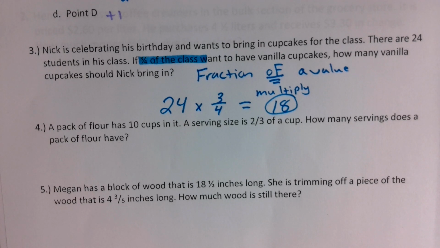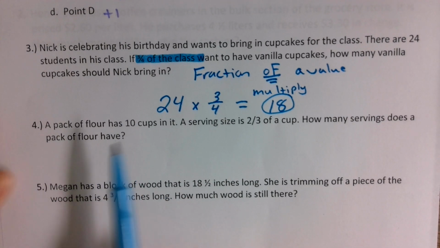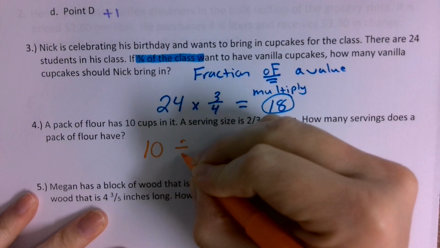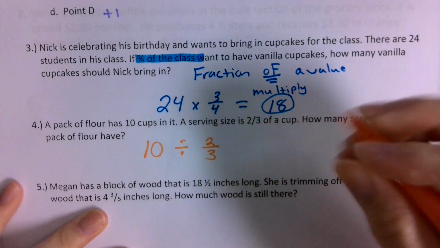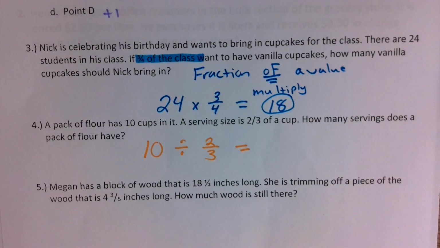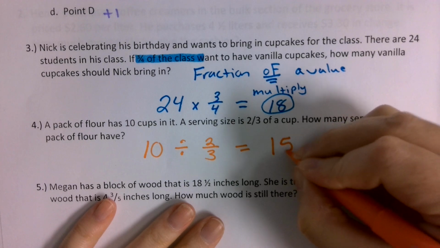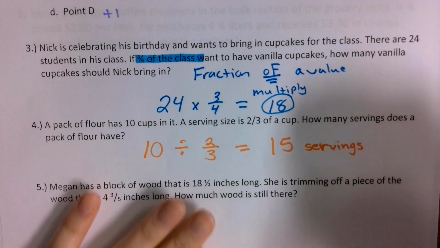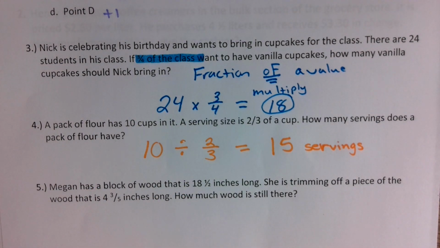Aeon. Nope. Divide it. Okay, you've got the total. You've got what each little serving is worth. You're going to divide it. So we're going to take 10 and divide it by that serving size. And what is that going to come out to? If I divide by that serving size, I should get what? Amaya? 15. There are 15 servings. Okay?